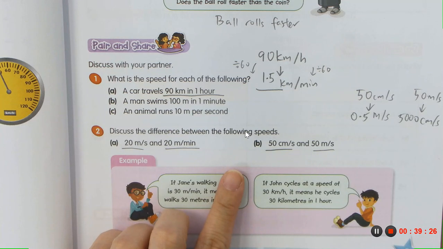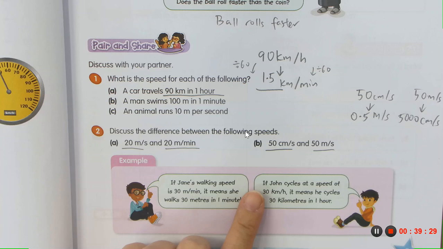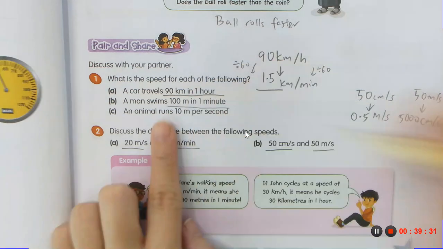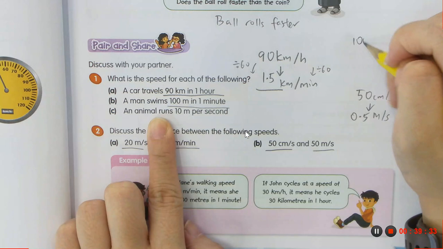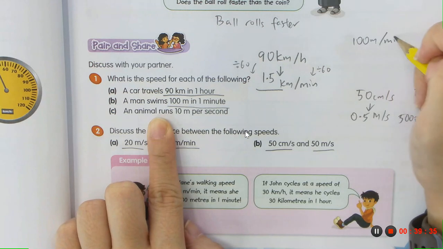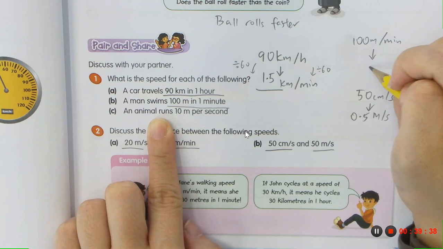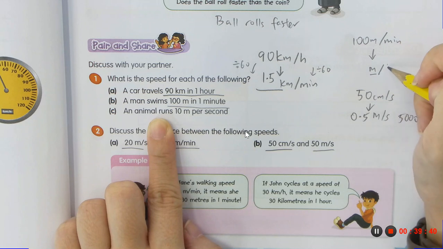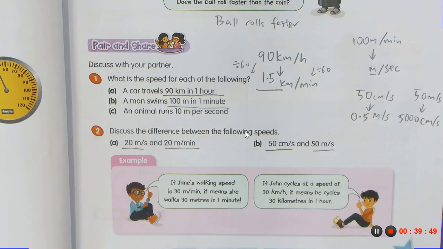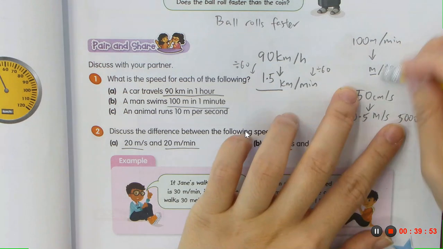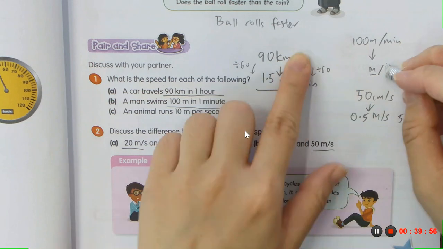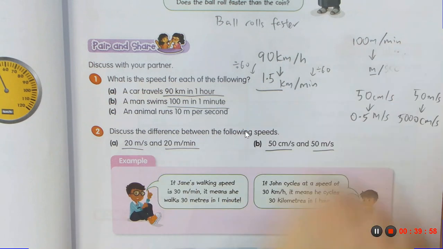Is that okay? Now, the man swimming, 100 meters per minute. Sorry, let's try hour instead. We did hour to minute, let's do minute to hour.